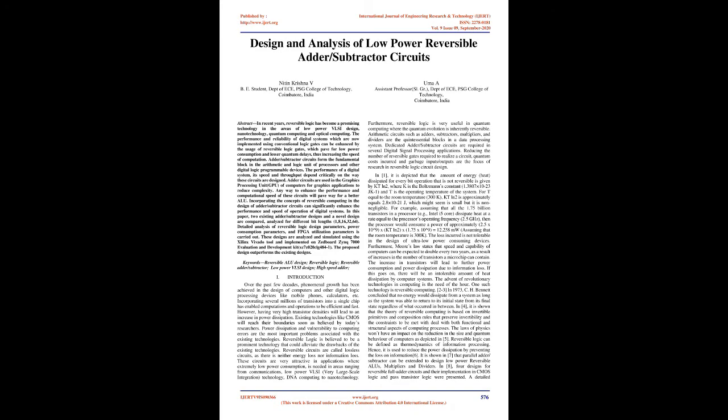Abstract. In recent years, reversible logic has become a promising technology in the areas of low-power VLSI design, nanotechnology, quantum computing and optical computing. The performance and reliability of digital systems which are now implemented using conventional logic gates can be enhanced by the usage of reversible logic gates, which pave the way for low power consumption and lesser quantum delays, thus increasing the speed of computation.